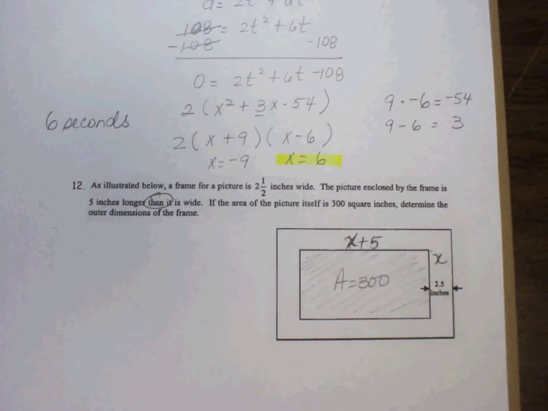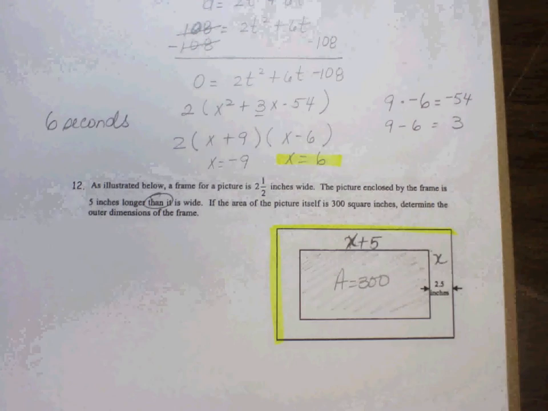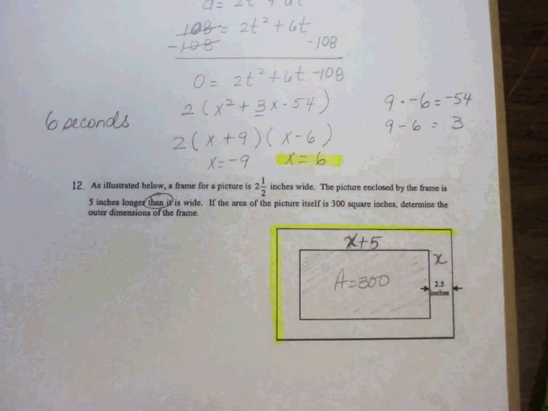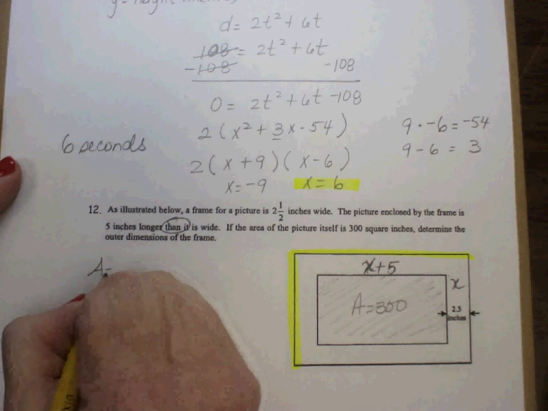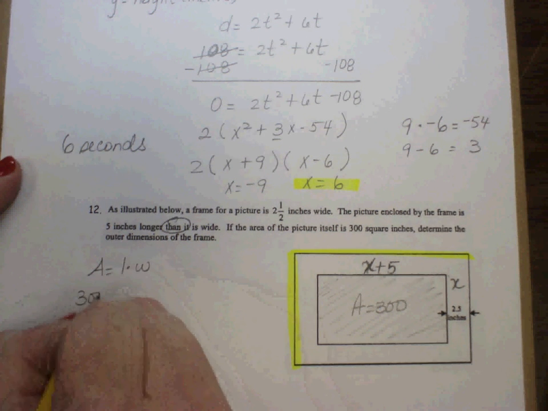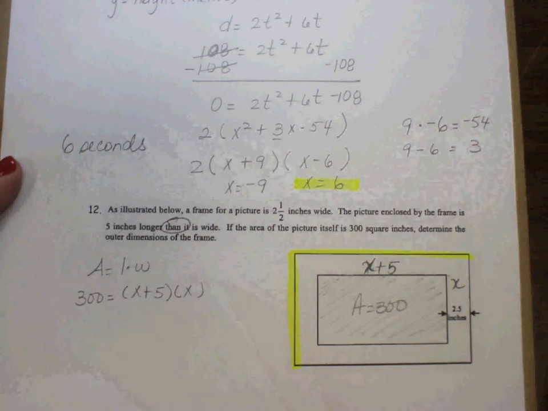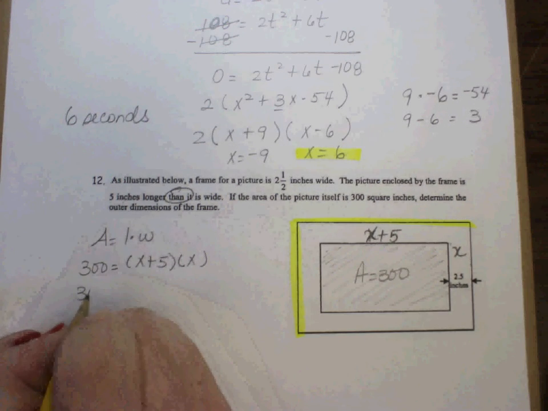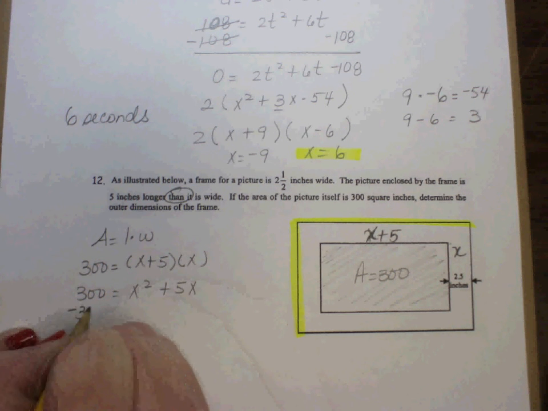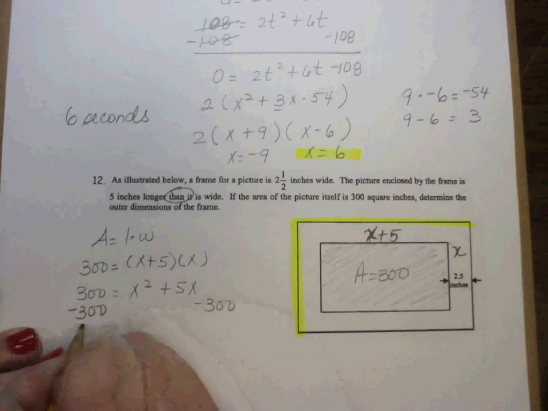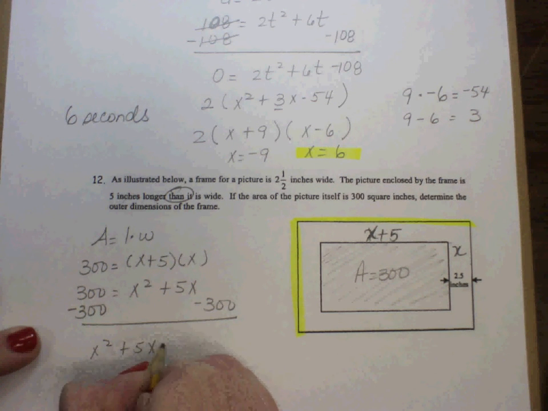So what do I need? I need that and that. Because I already know the ones from the picture. I need the frame. Okay, so area of a rectangle is length times width. The area is 300. The length is x plus 5. The width is x. So let's distribute that x. x squared plus 5x. Now I got to say minus 300 so that I can equal it to 0. So then I got x squared plus 5x minus 300.